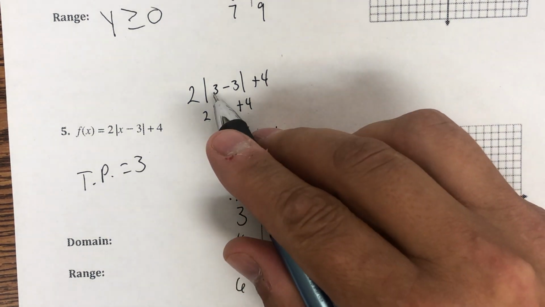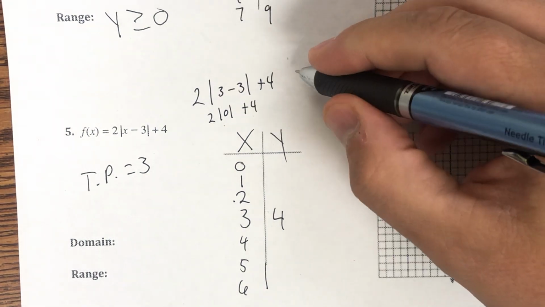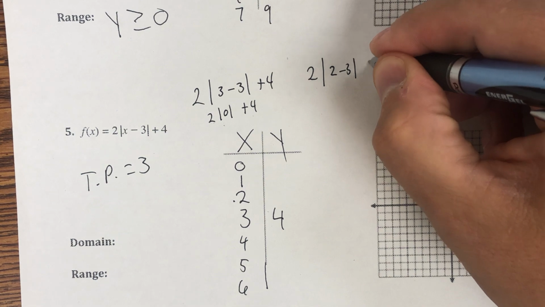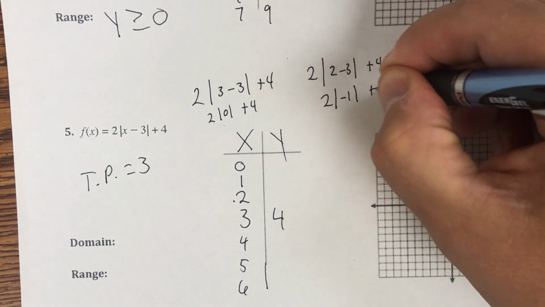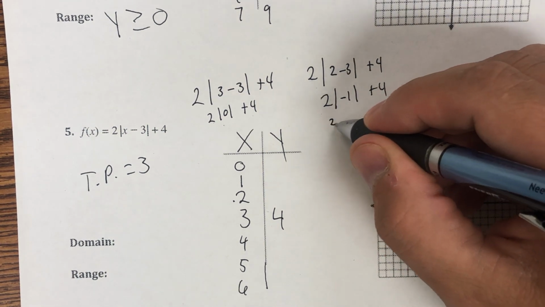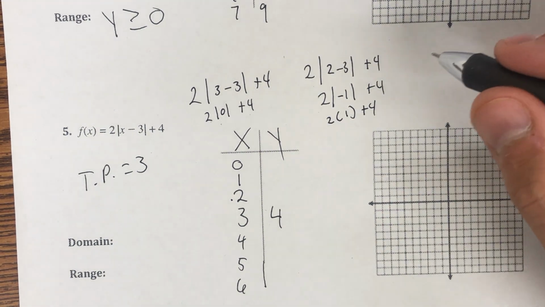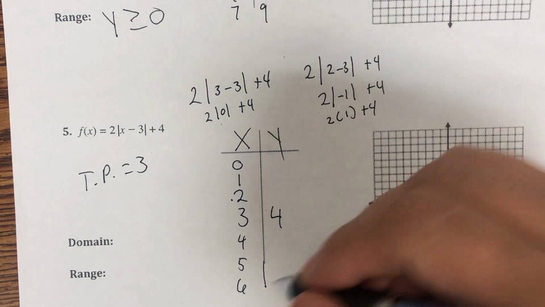Now when I put in 2, this will change. 2 minus 3. All right, I'm going to put in the 2. So 2 times the absolute value of 2 minus 3, plus 4. 2 minus 3 is negative 1. Have to take 2 times the absolute value of negative 1, which is 2 times 1 plus 4. That is 6.